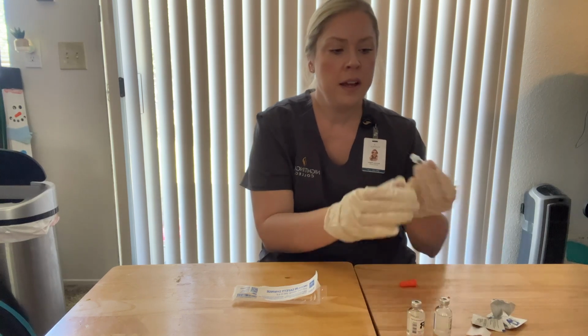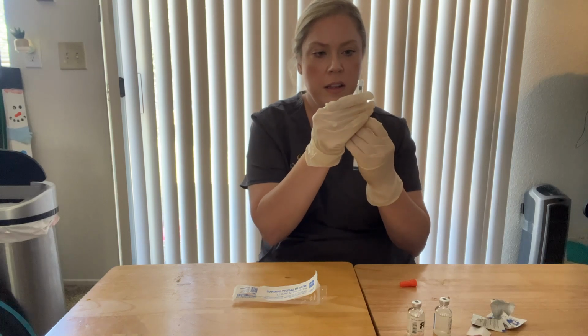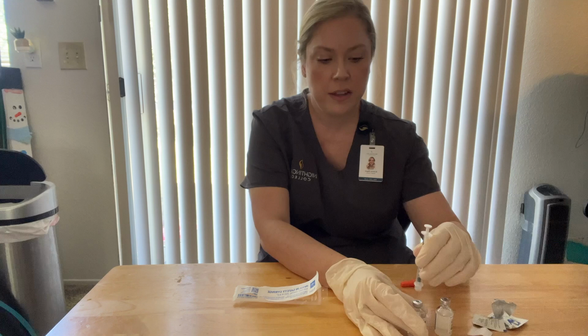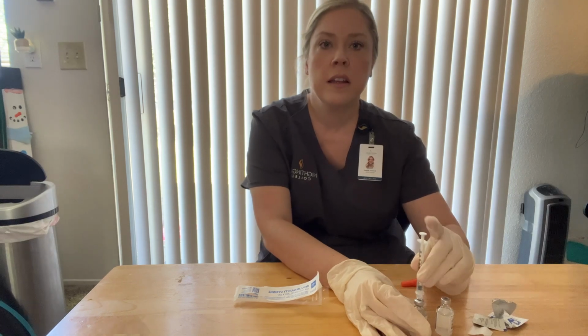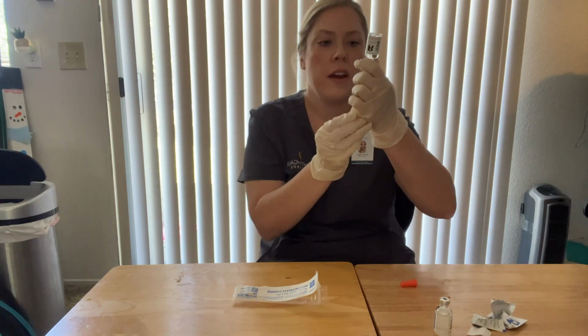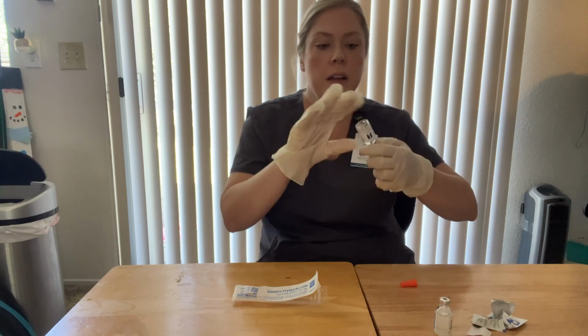Okay. I would then draw up 4 units of air and put that into the regular insulin. Withdraw. And this time I would want to actually withdraw that 4 units of regular insulin. Okay.